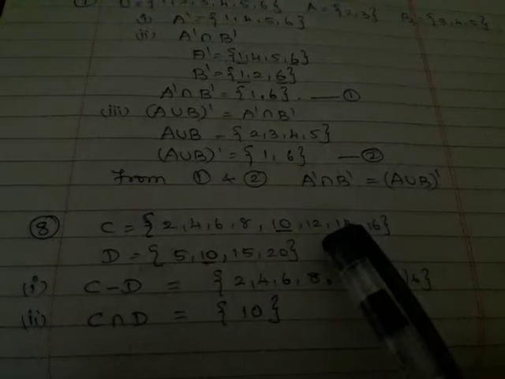Difference means compare the two sets, leave the common elements and write the remaining elements of the first set. Then intersection means common elements. That's it.